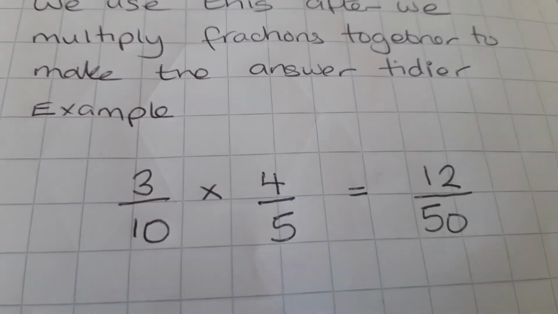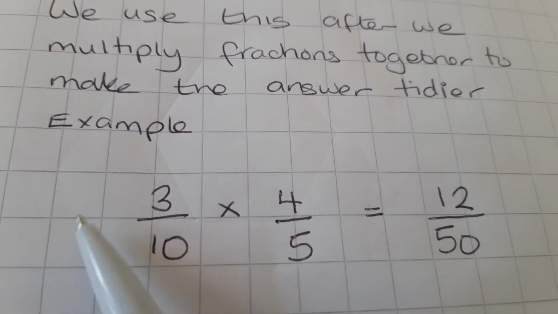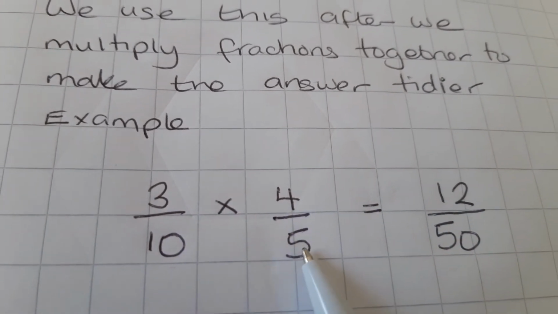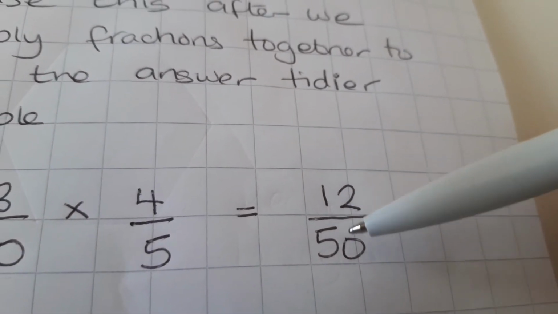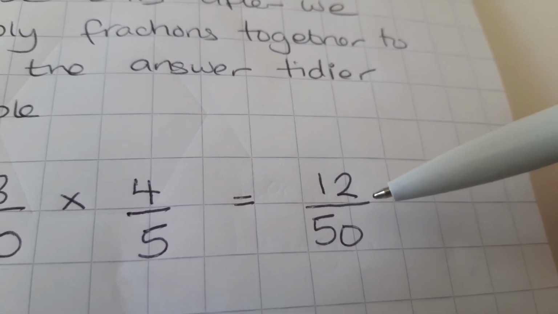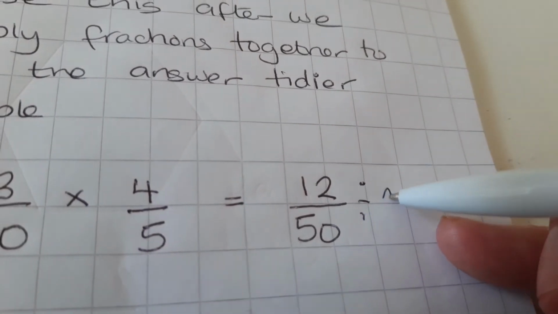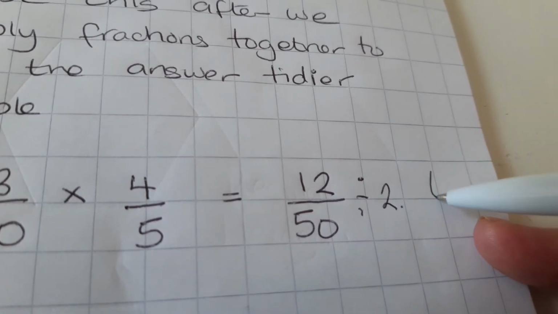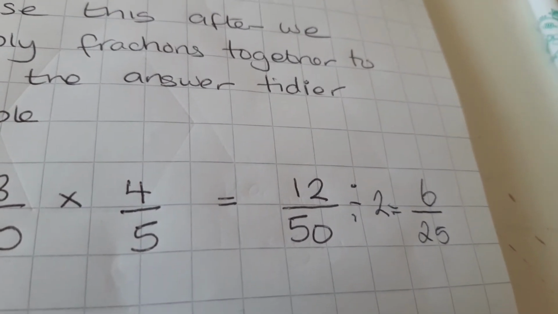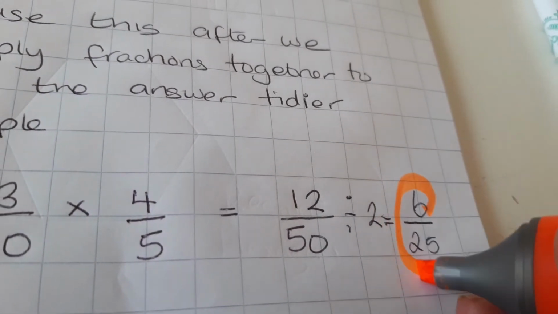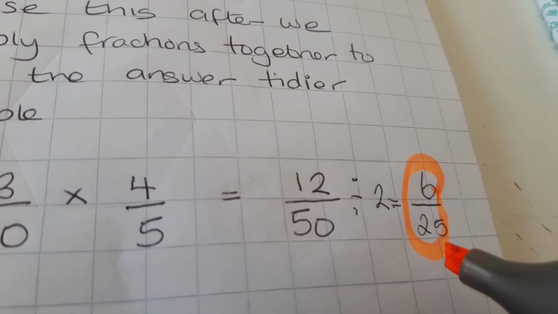So for example, if we had 3/10 times 4/5, so like we did last week, 3 4s are 12, 5 times 10 is 50. Our answer would have been 12 over 50. But we look at 12 and 50 and we realise that we could cancel this fraction. We could divide these two numbers by 2. So we're going to divide by 2. So we get 6 on the top and 25 on the bottom. And this is the best way to write the answer, 6 over 25. This is correct. 12 over 50 is correct, but this is the best way, the cancelled way.